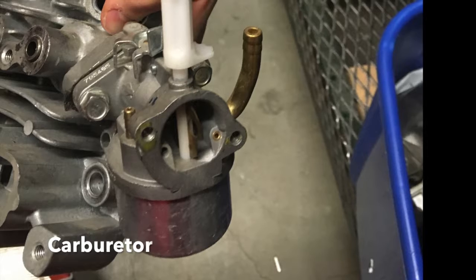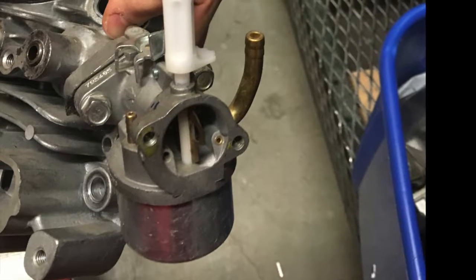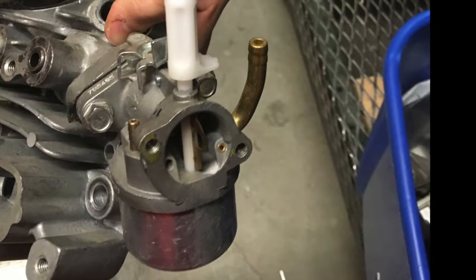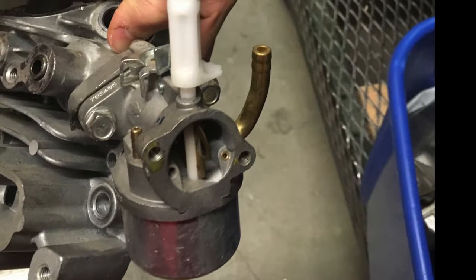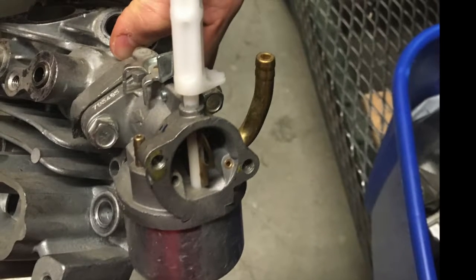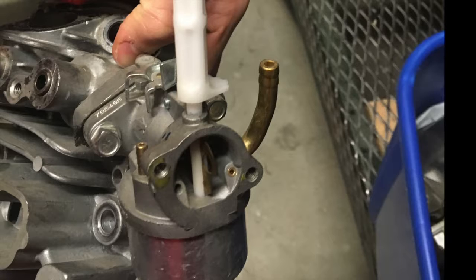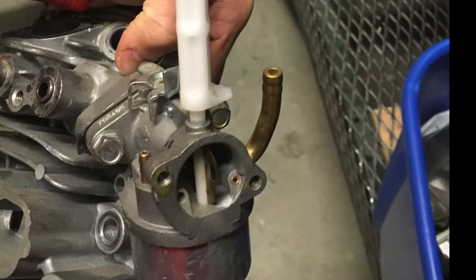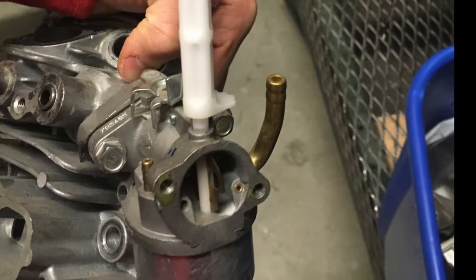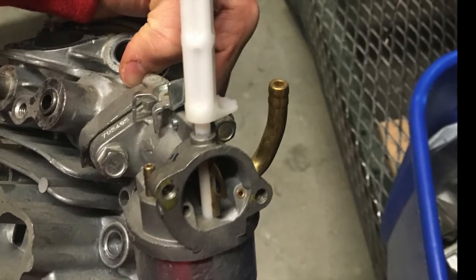The carburetor has several functions. First, it combines gasoline and air in the right ratio to create a highly combustible mixture, and it also controls the engine's speed, like how fast the piston goes up and down.